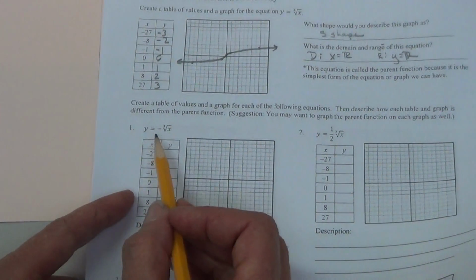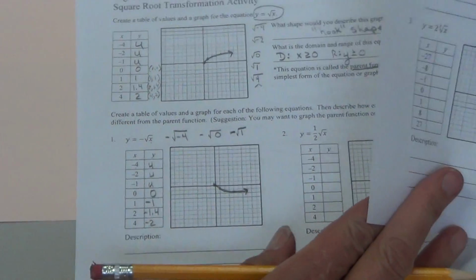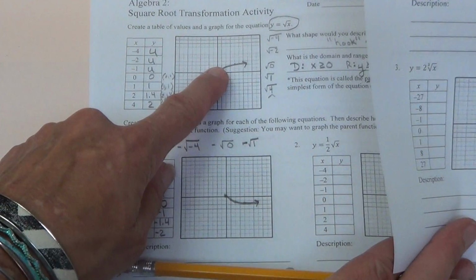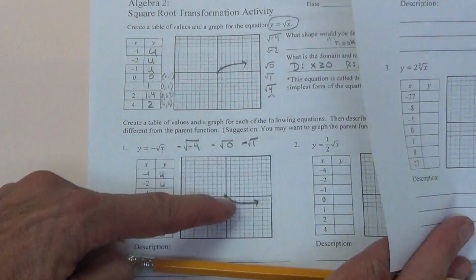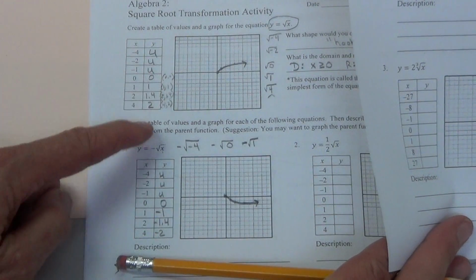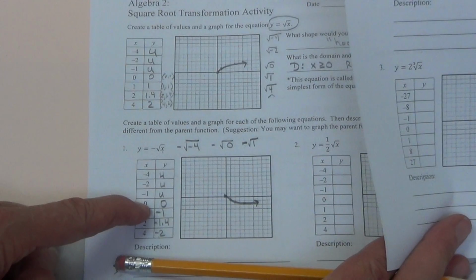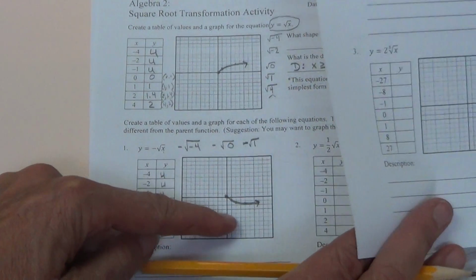Down here on reflection, well, let's take a look again. On the last page, what happened to the parent function and the reflection function? And what happened to your numbers? See how these were positive, now they go to negative, and when you graphed it, it reflected over that x-axis.